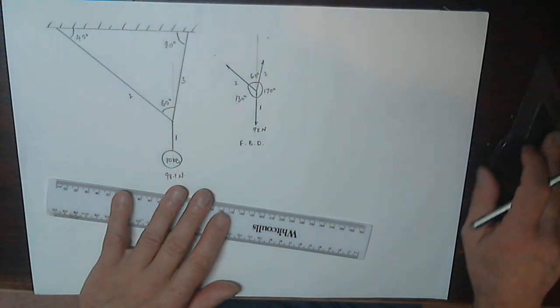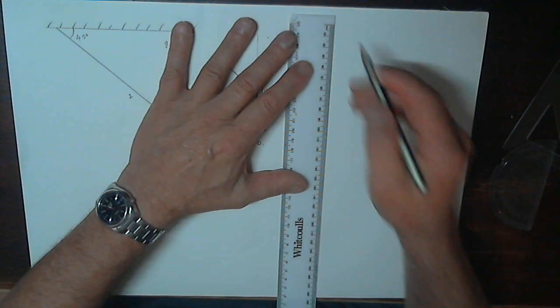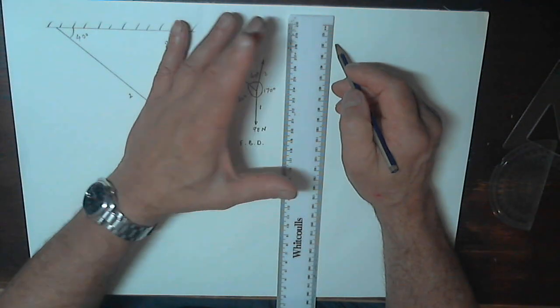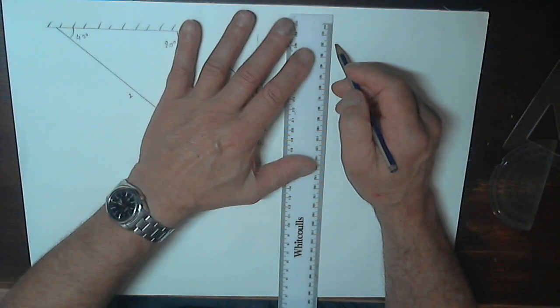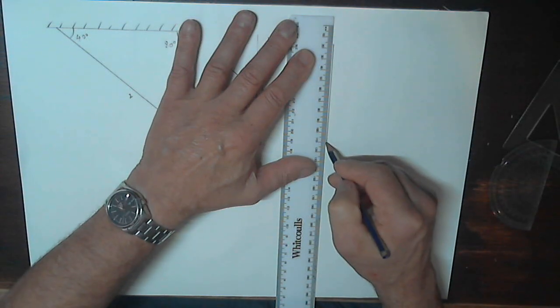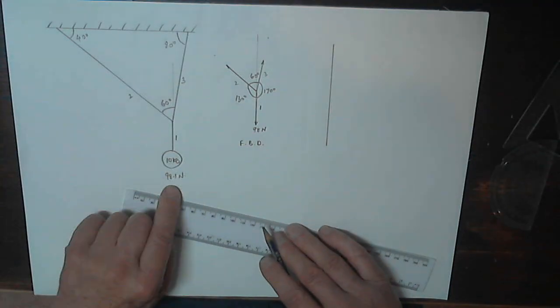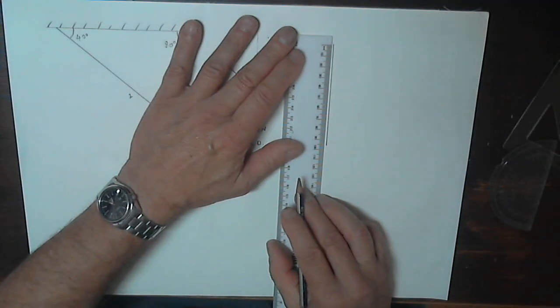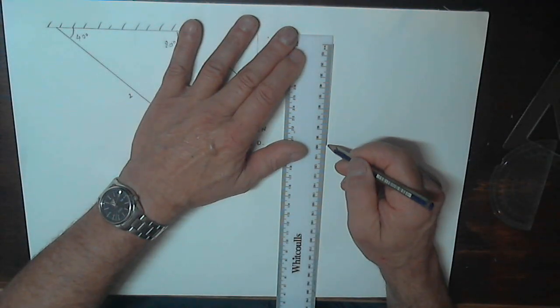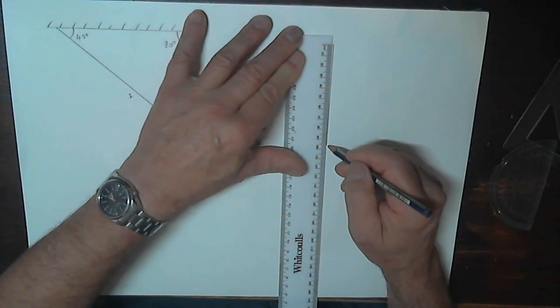Right, so if we draw a vertical line, and because we're going to do this with the set square and protractor, it doesn't really matter if this is vertical or not. It just has to be a straight line that's representing the force number 1, which is 98 newtons. So if we measure that out, we've now got 98.1. I'm not quite long enough.